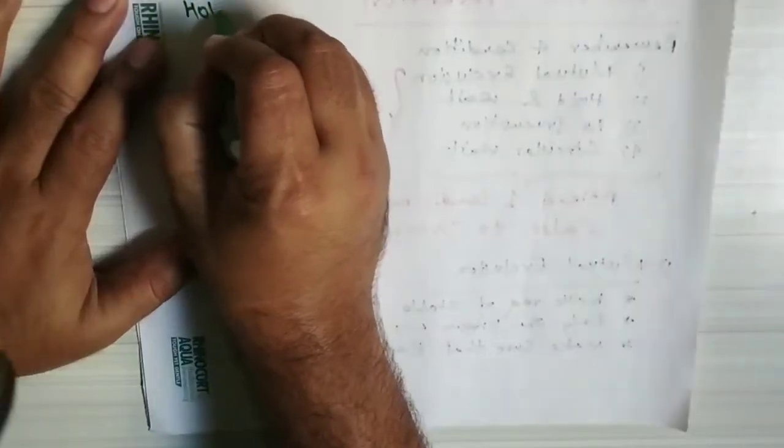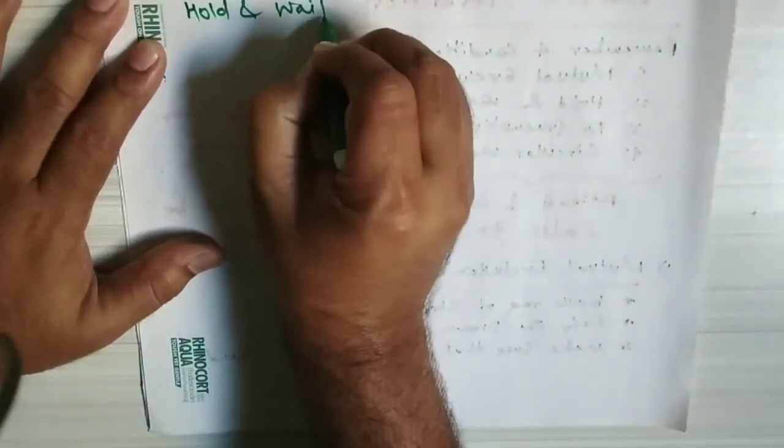Coming to the next condition. The next condition is hold and wait. We'll write over here hold and wait. This is the second condition for deadlock to occur, and now we are going to prevent this condition. To break this condition, we will make it compulsory that if any process is asking for any resource, then that process has to first release all the resources which it is currently holding.